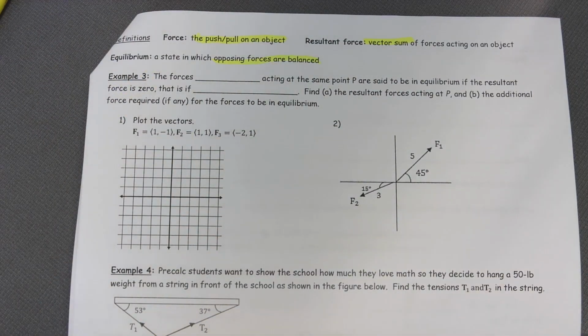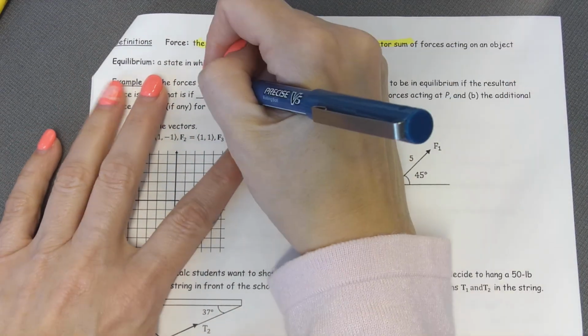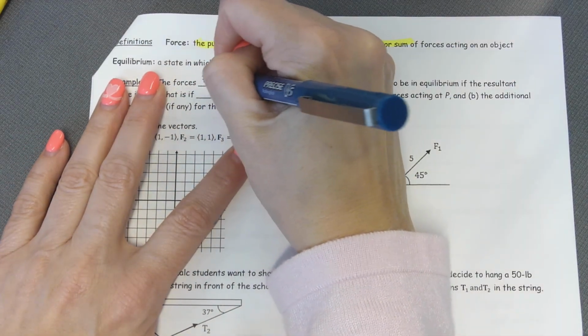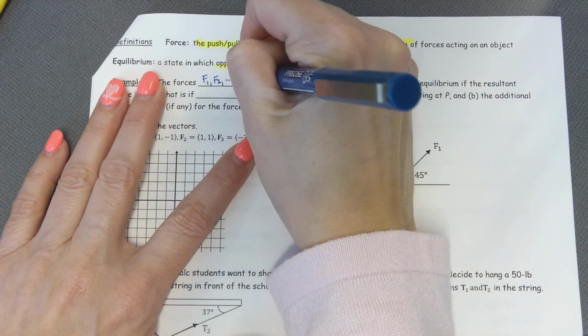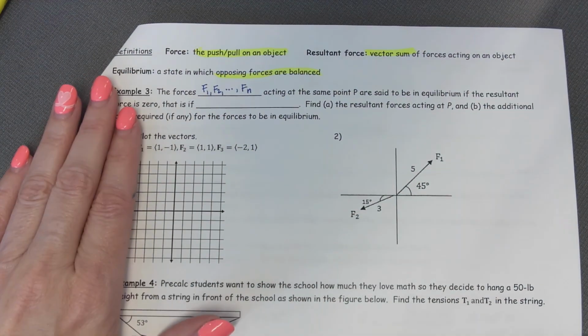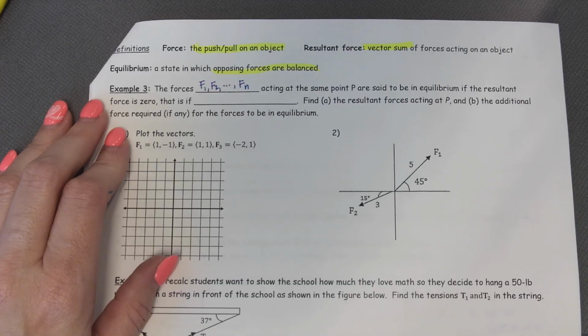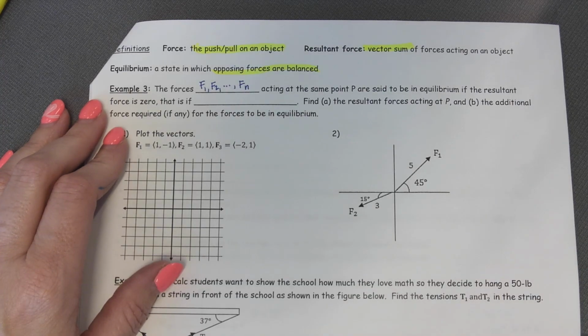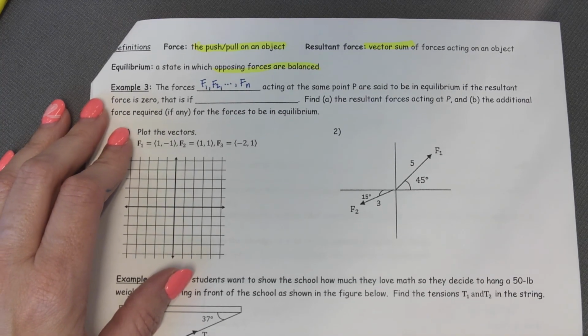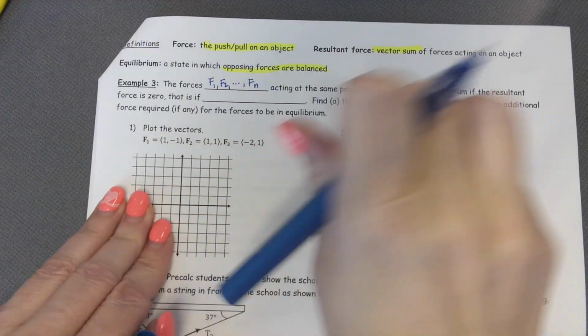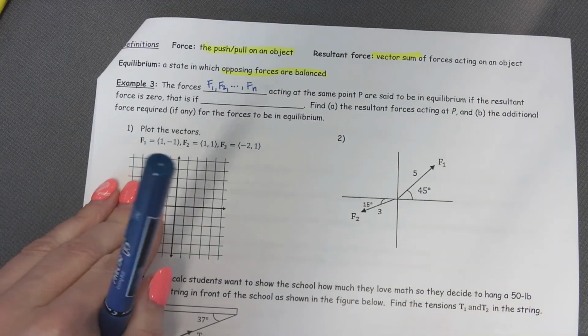Okay, so there are going to be forces that are called F1, F2, all the way up to F sub n, just depending on what your problem is. They are acting at the same point P, and they are in equilibrium if the resultant force is 0.